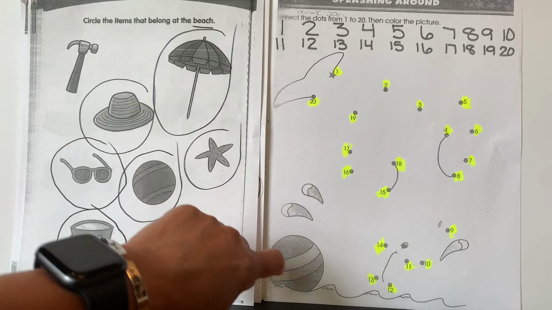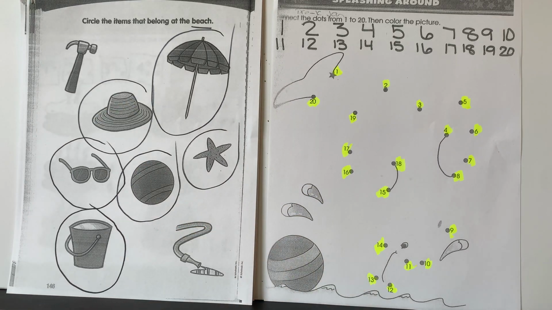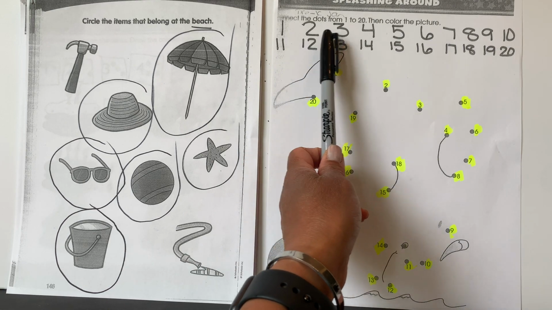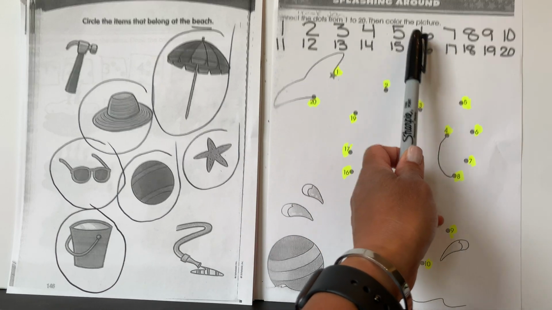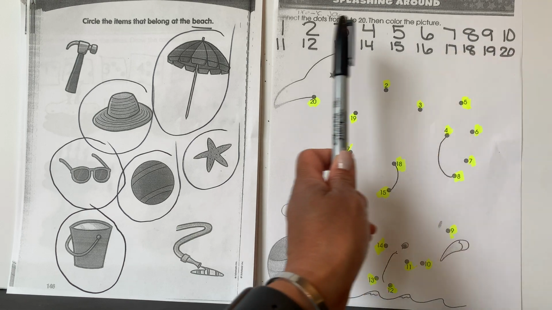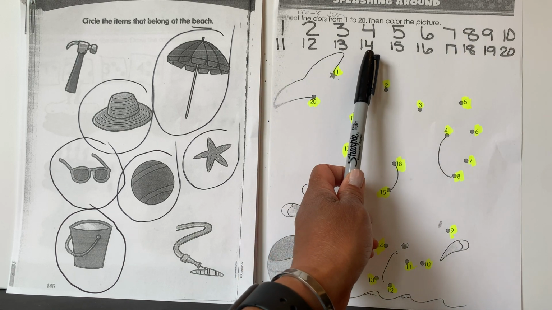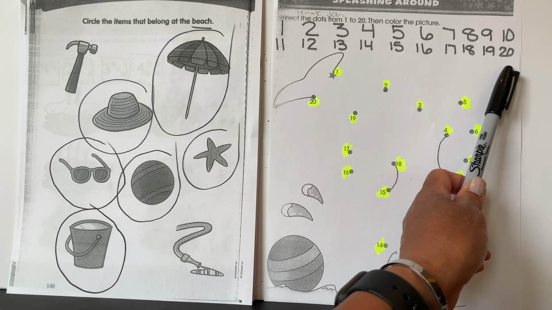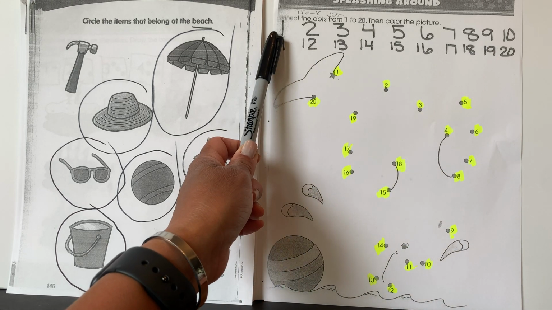Now this page I highlighted with yellow. You can have your grown-up highlight it too. I highlighted it so you can see the numbers brightly. We start at 1, 2, 3, 4, 5, 6, 7, 8, 9, 10, 11, 12, 13, 14, 15, 16, 17, 18, 19, 20. We always start at 1.